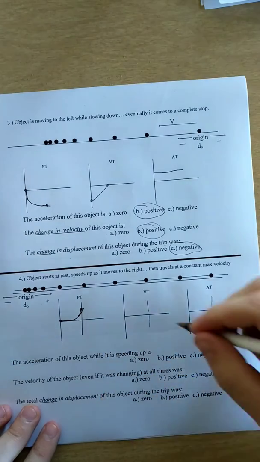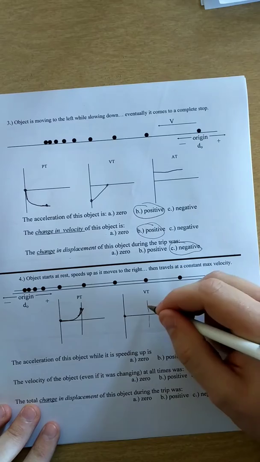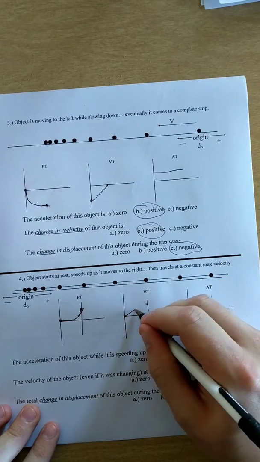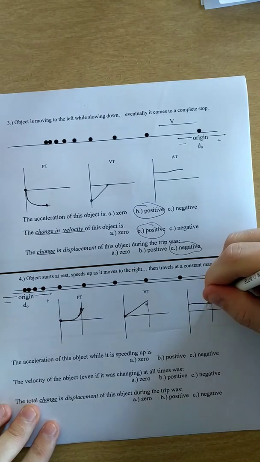Okay. So what that's going to look like, I go from 0 to positive. So I go from 0 to positive here as well, but this one's going to be diagonal. And that is a positive constant acceleration.